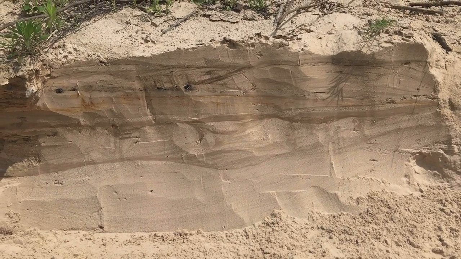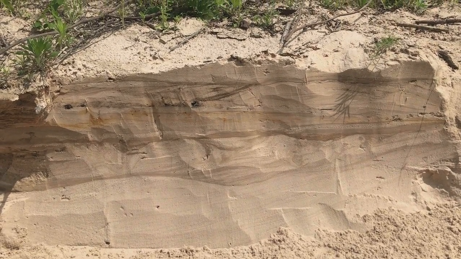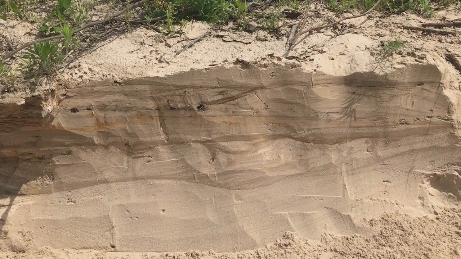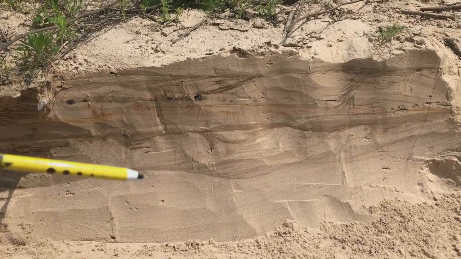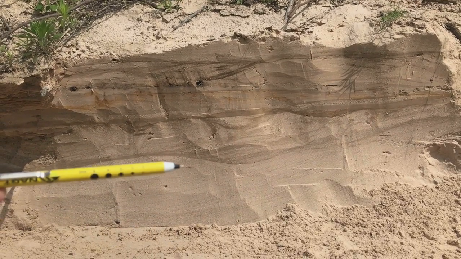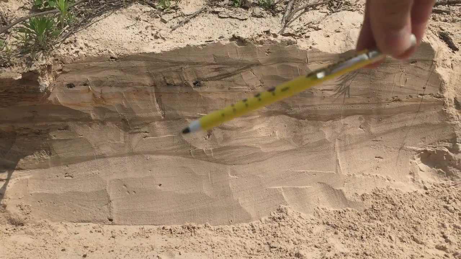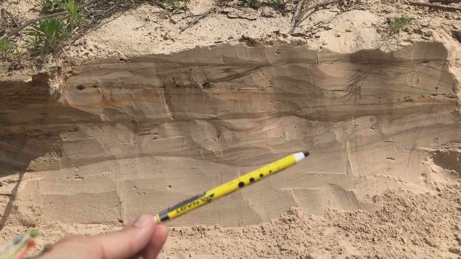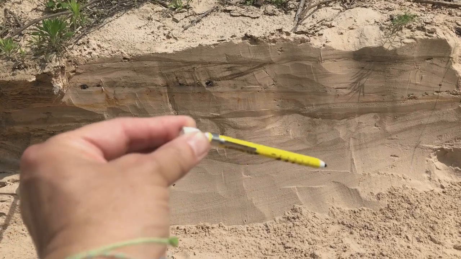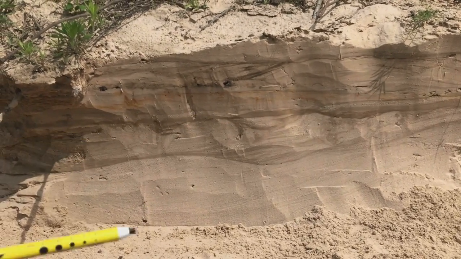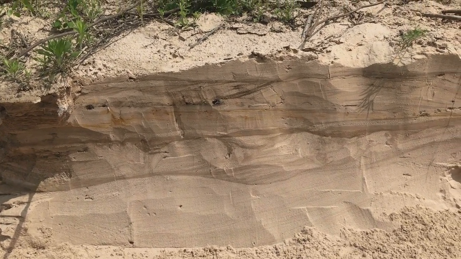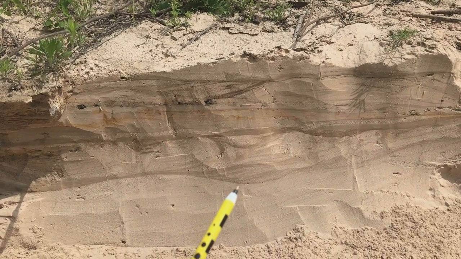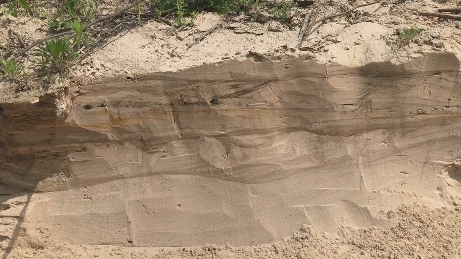So here's a cut into the cut bank, and it shows deposition at some time in the past, probably a former point bar. And down here we've got some cross bedding, so you can see the layers are kind of tilted like this down below, and then right here there's a darker layer. Actually, it's even scoured right there. But there's a clay layer.